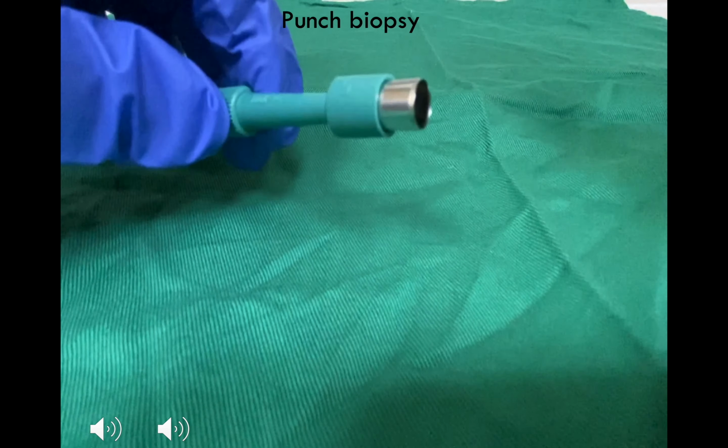And I use a tissue forceps to gently hold the specimen. Then I use a scalpel blade to carefully incise the base of the lesion. Alternatively, you can also use a tissue scissor to remove it from the base. Okay, so now we have the lesion, and the specimen should be placed into the formalin as soon as possible.